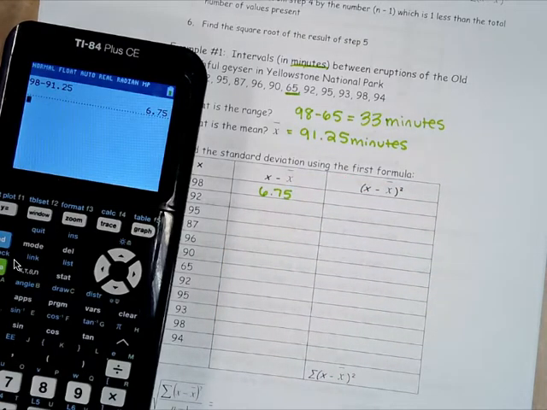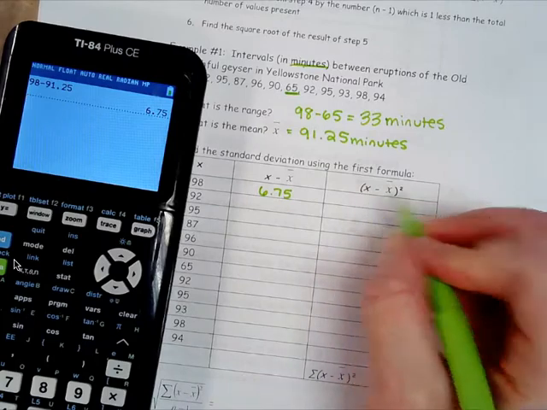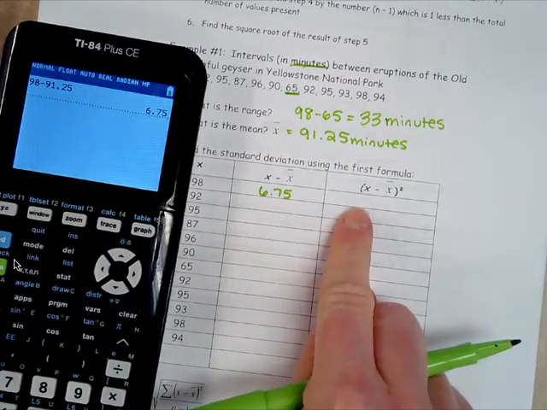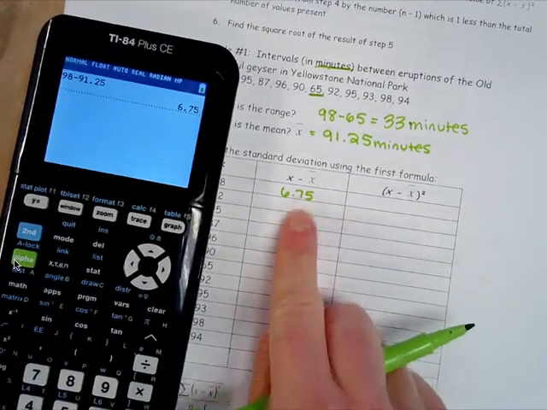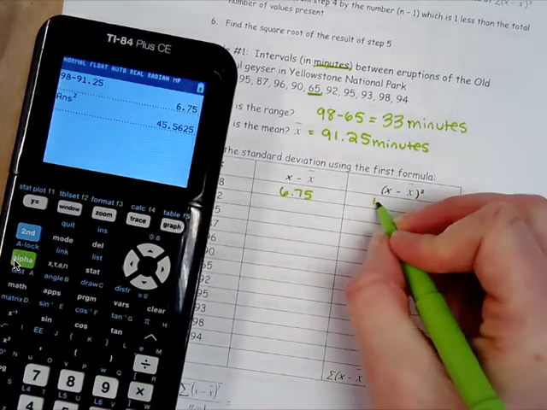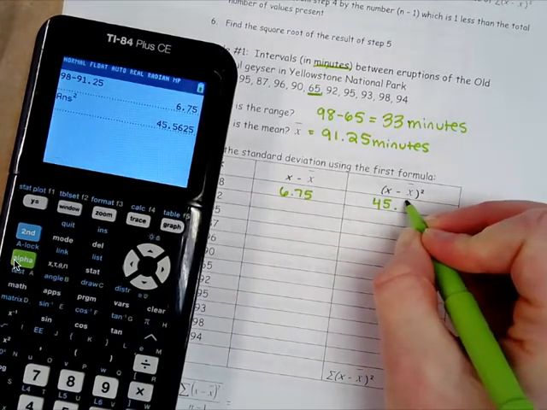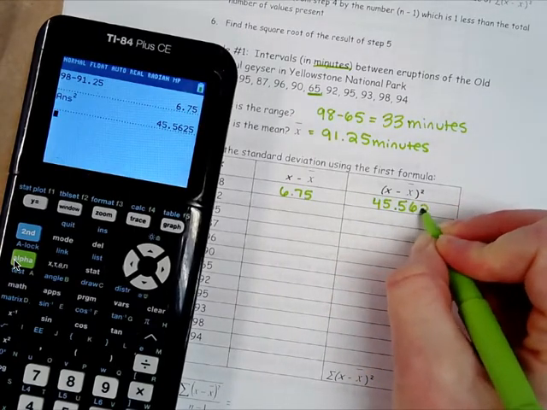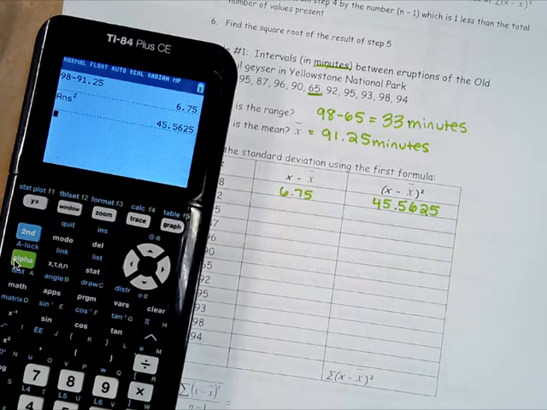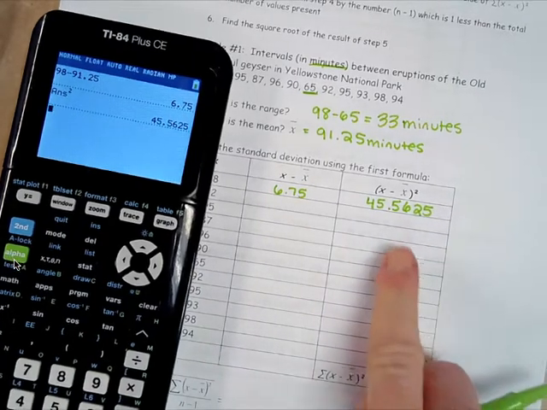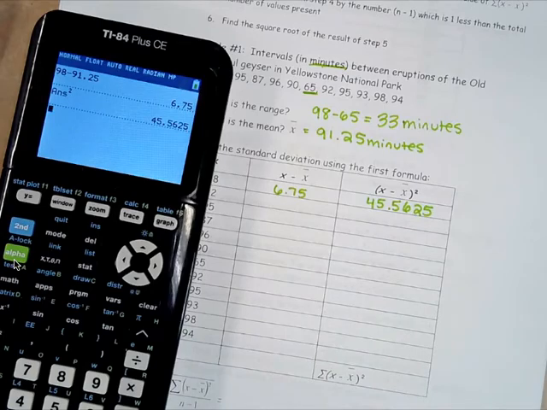Go ahead and do that. And then you're also going to square it. You can do these at the same time. I would go ahead and subtract them, square it, write it down. And what I had said in the last lesson is do not round until the very end. So you need to write down all of those numbers.